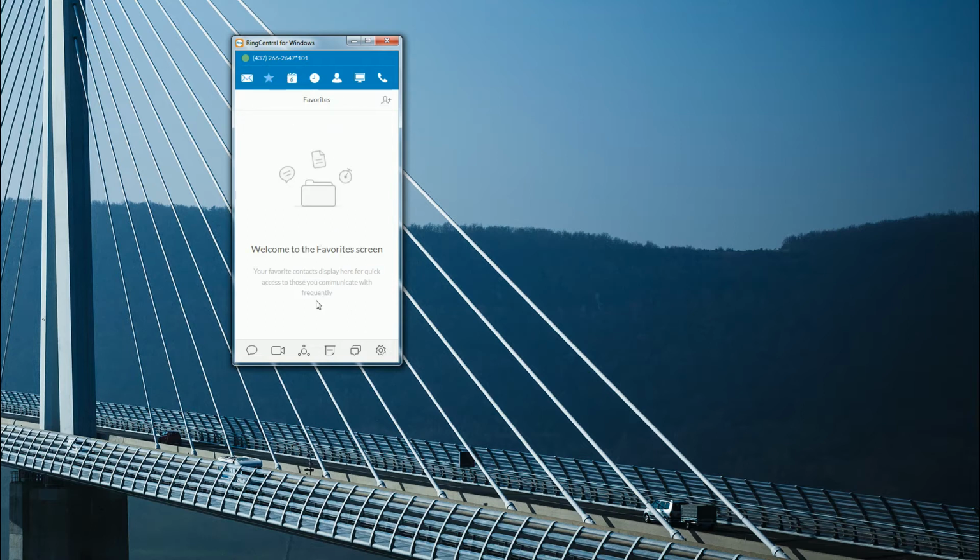Favorites, you can favorite some of your contacts, and you can actually enable a meeting system that we haven't explored in depth at the office yet, so just ignore this tab for the moment. The clock shows you your call history, so everyone you've called recently, you'll be able to search through here and see who you've been in contact with.